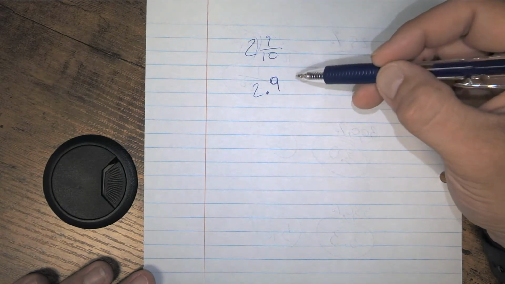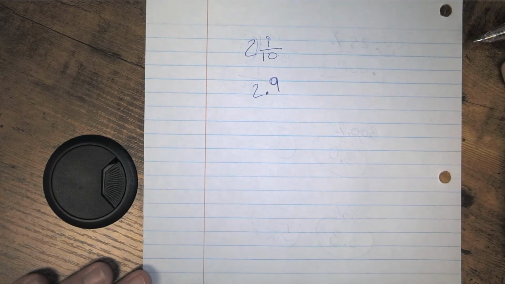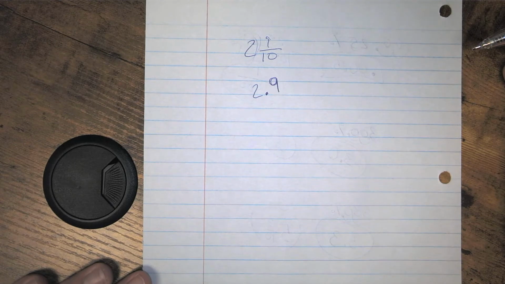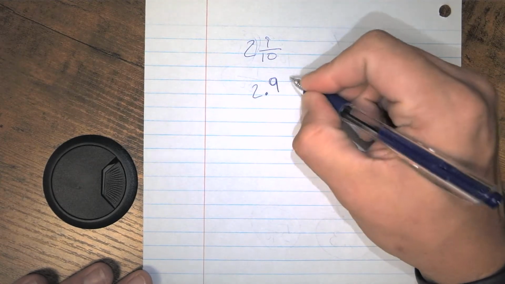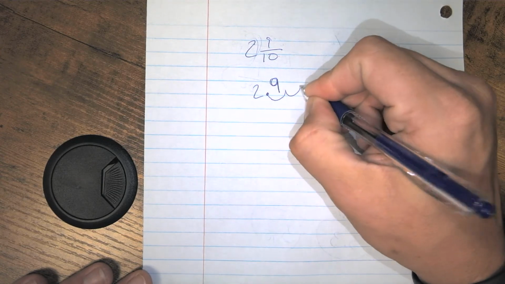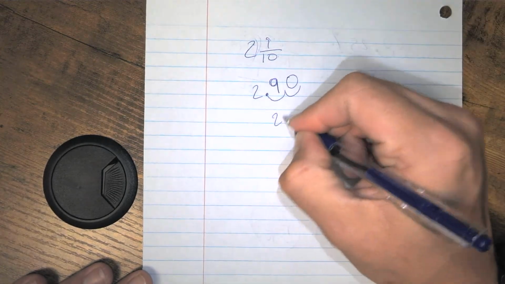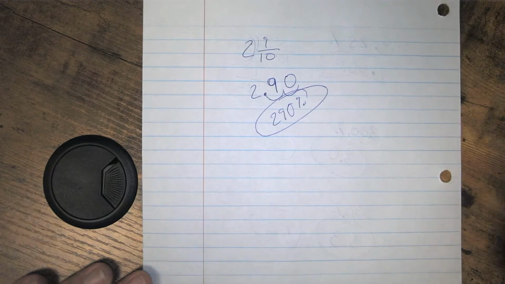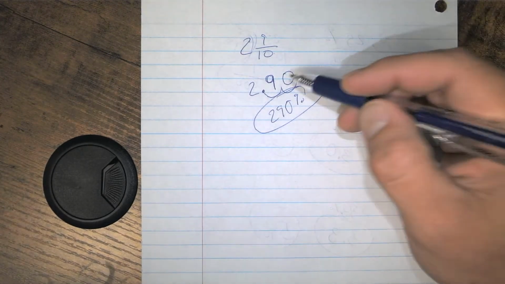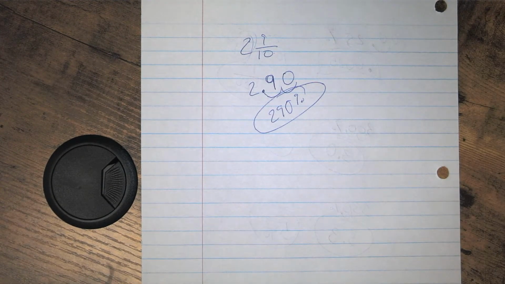So if we want to make it a percent, I want to move the decimal how many times? 2 times. Which way? To the right, because I want to make it a percent. So 1, 2. 290%. It is a lot easier to change it into decimal form because you just do that decimal movement. Okay, it's a shortcut. It makes things a little bit quicker.